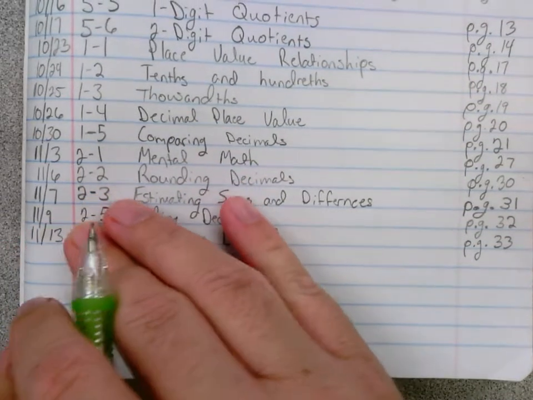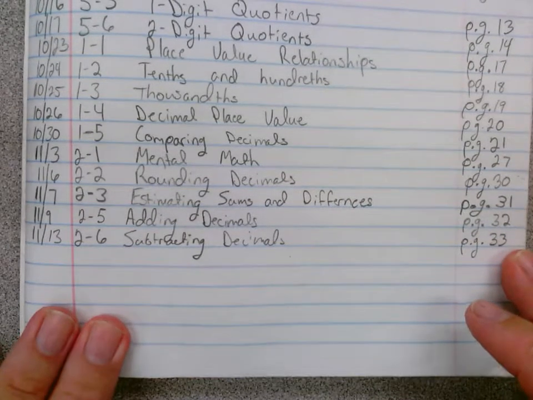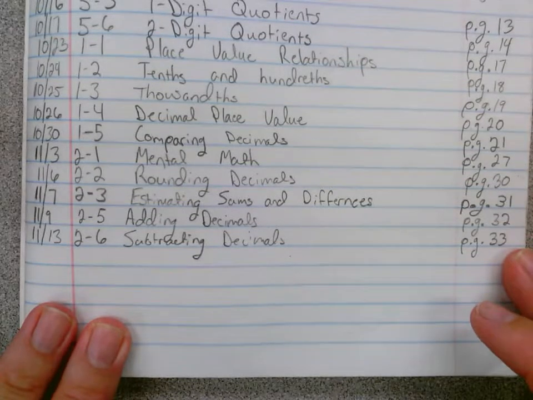This week we're going to be working on multiplying decimals, and that's topic 6 in our math books. And the first thing we're going to do is 6-1, which is multiplying decimals by 10, 100, or 1,000.